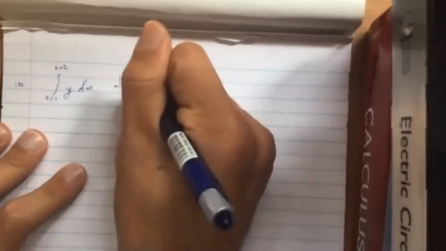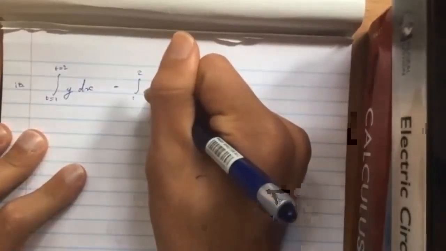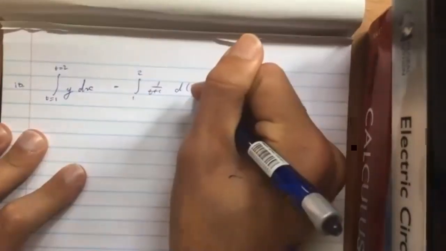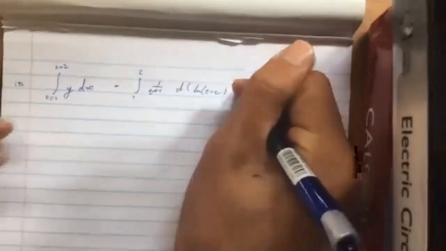essentially what's being asked is to find the integral of y dx from t equals 1 up to t equals 2. Okay, so if we just plug it in as is, we get the integral from 1 to 2 of 1 over t plus 1 d ln t plus 2. And this doesn't really help us at all. So let's try and rearrange it a little bit.